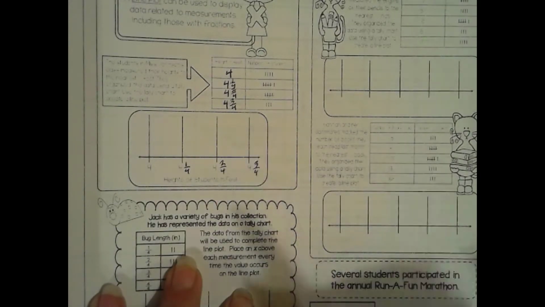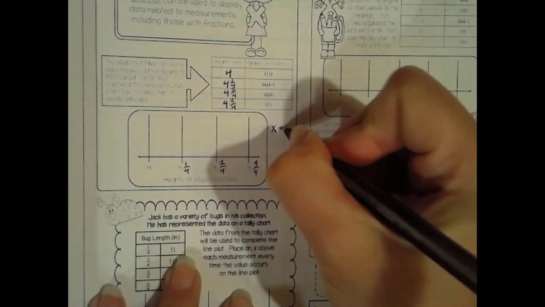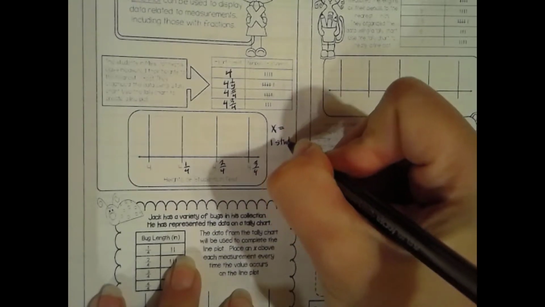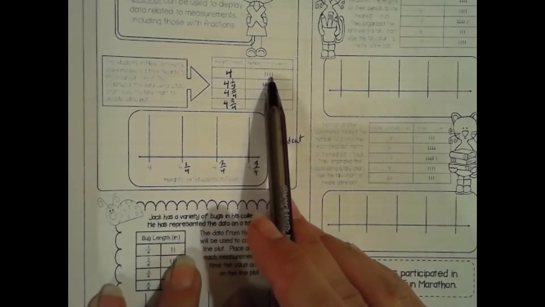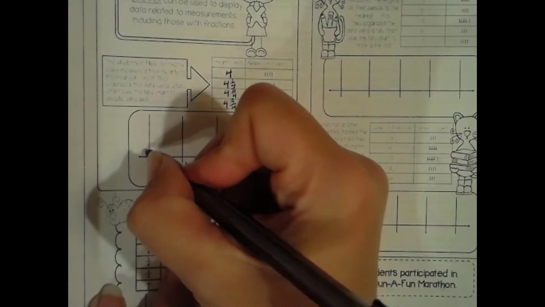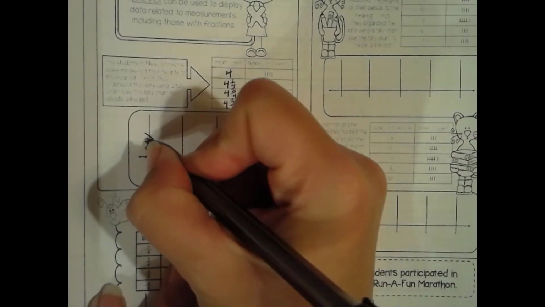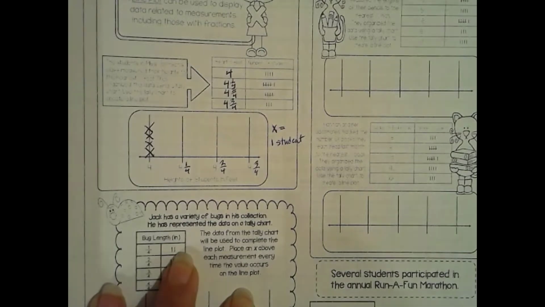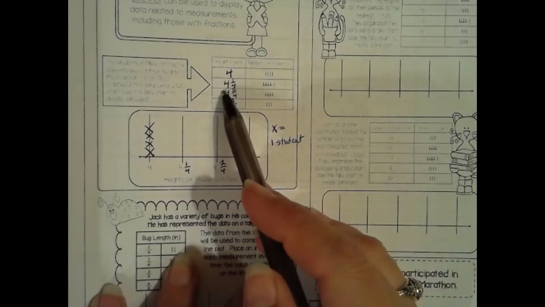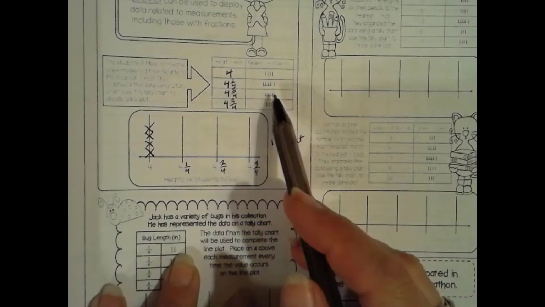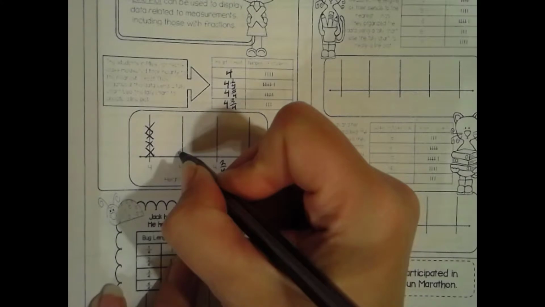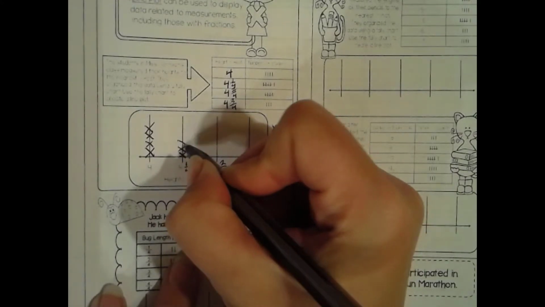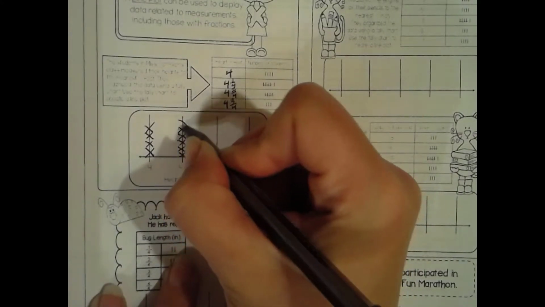All right, now, these lines are to help us. Remember, an X represents one student. So here we have 1, 2, 3, 4 tally marks at 4 feet. So we have 4 X's that we need to put there. At 4 and 1/4 feet, we have a group of 5 and one more. So we have 6 X's we need to put on here. 1, 2, 3, 4, 5, 6.